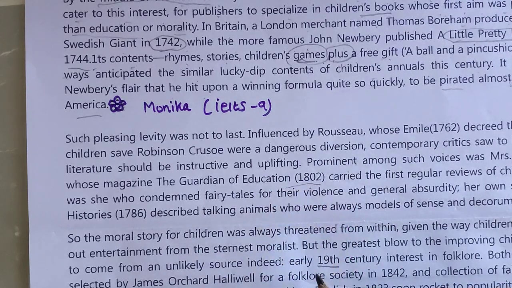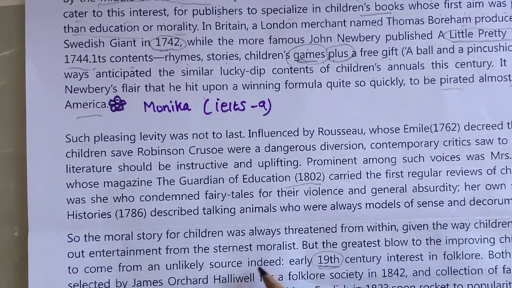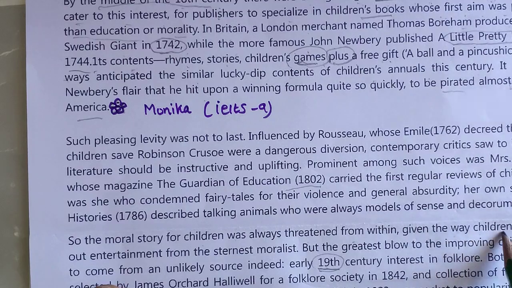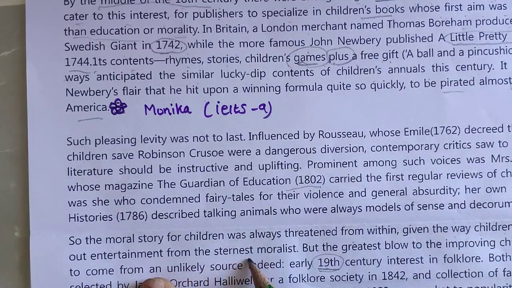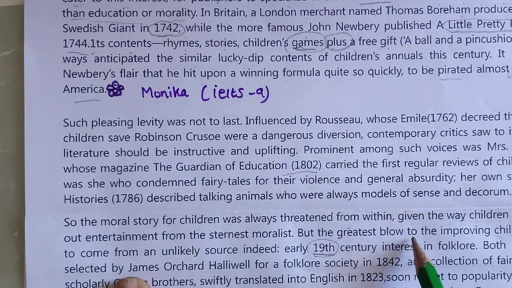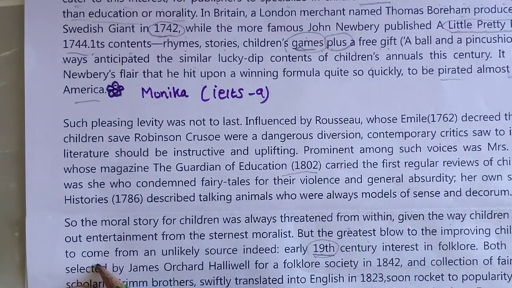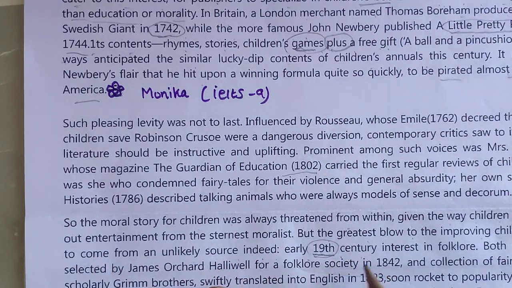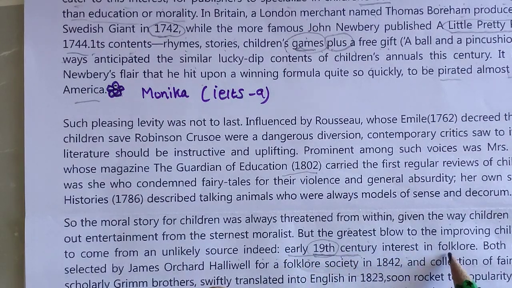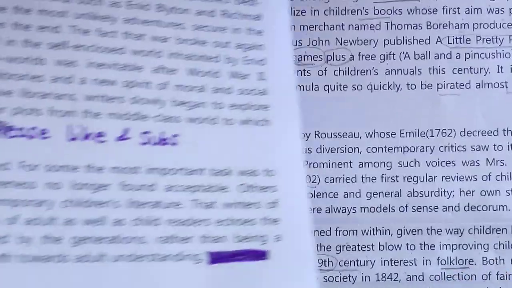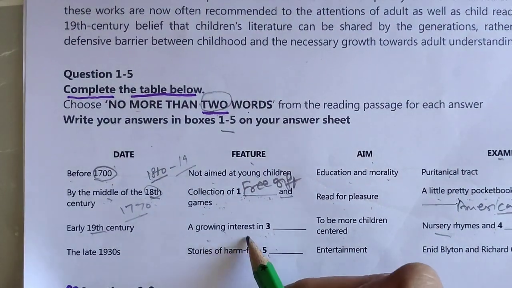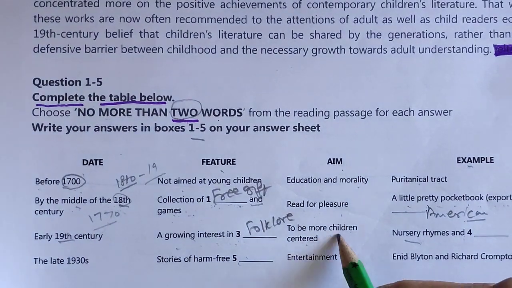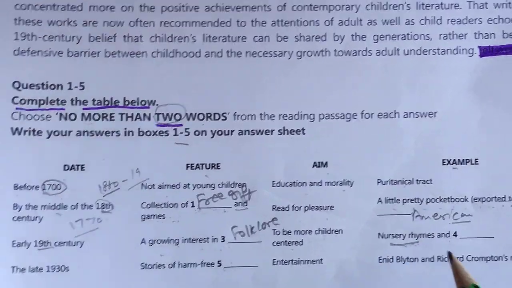The 18th is also there, but we have directly found the location, the word, so why should we read over there? Let's read it. Moral stories for children were always threatened from within, giving way, drawing out entertainment from moralists. But the greatest blow to the improving children's book was to come from an unlikely source, indeed early 19th century. Okay, the same words were given over there: growing interest in folklore. So here they have asked: growing interest in folklore. Let's write it. To be more children centered, nursery rhymes. So now this is the word we will be looking for.